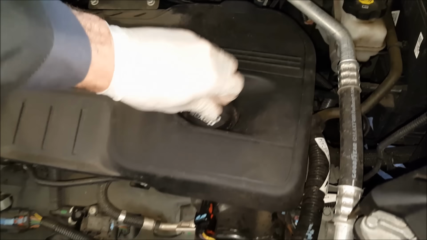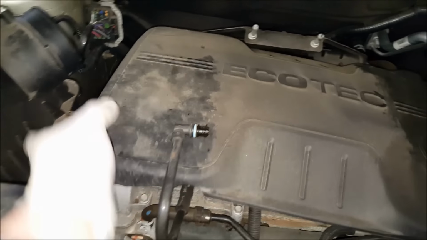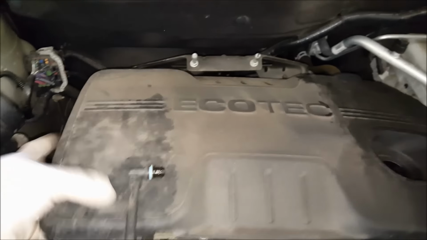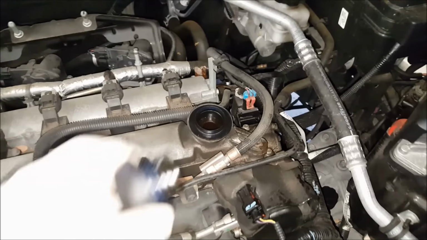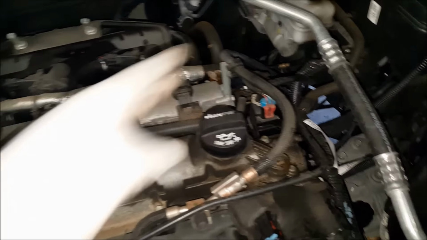Now remove your oil cap, and again, I've already got mine popped off, but you work your way around and you'll be able to get this cover off of here, because you got this tower, and that tower right there, and then the oil cap holds it on too. And throw your oil cap back on just as precaution.